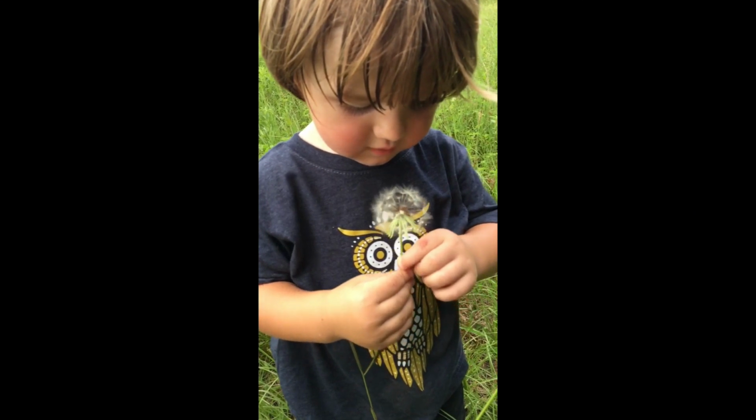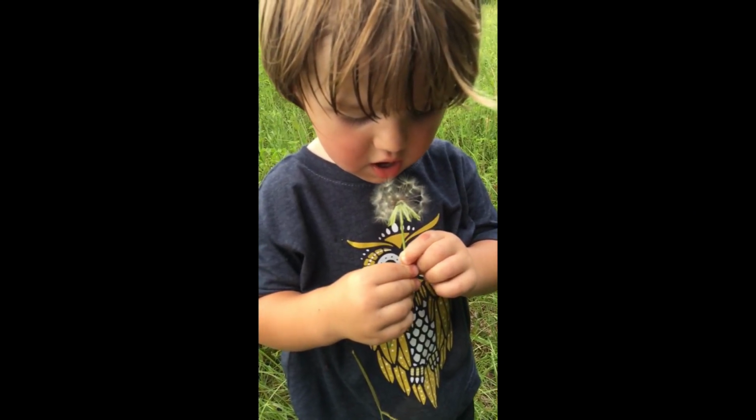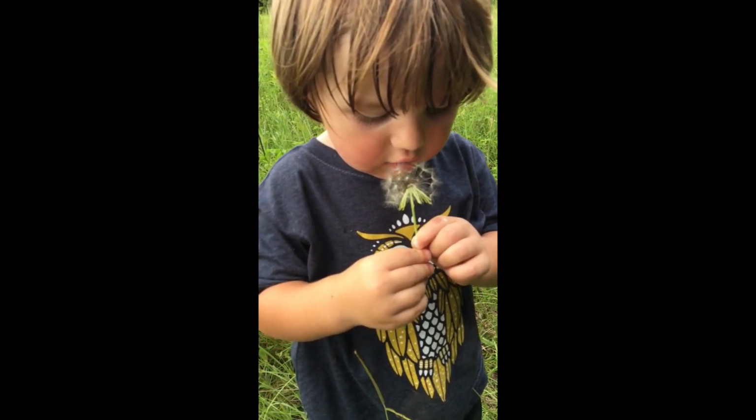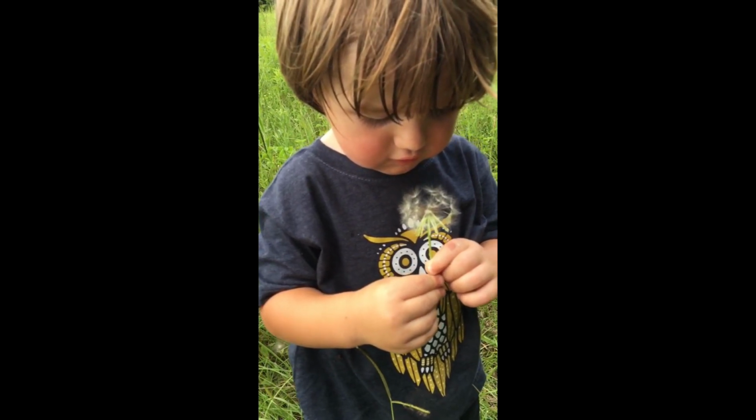One way that seed dispersal occurs is by wind. Take the dandelion we mentioned earlier. Have you ever blown a puff of dandelion seeds? The wind carries the seeds far, far away.